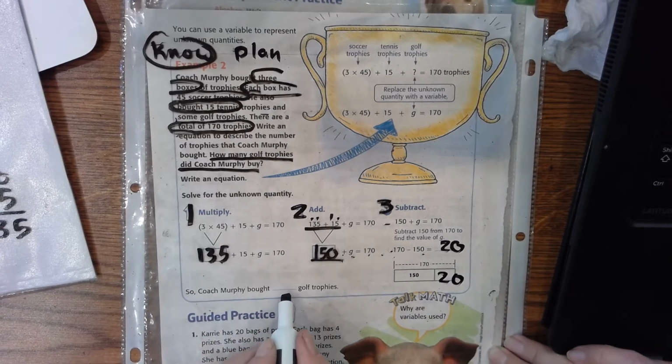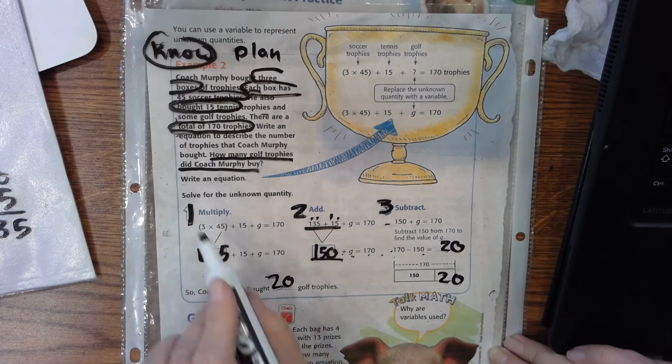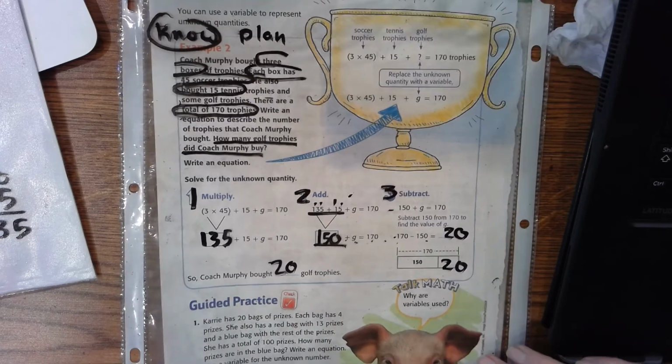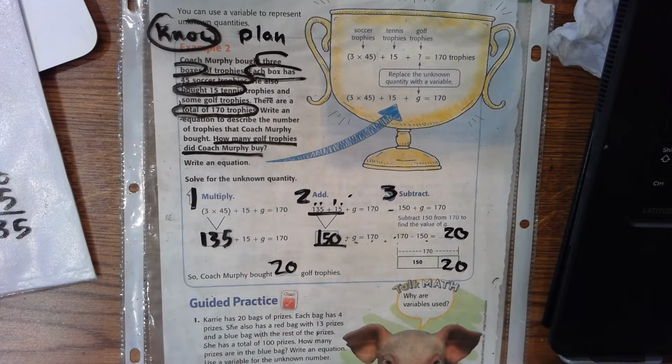So Coach Murphy bought 20 golf trophies. That was a 3-step problem. That was complicated, but we got through it step by step. And that's what needs to be done on these. We break it down into each individual step, and then we can get to our answer because we persevere.